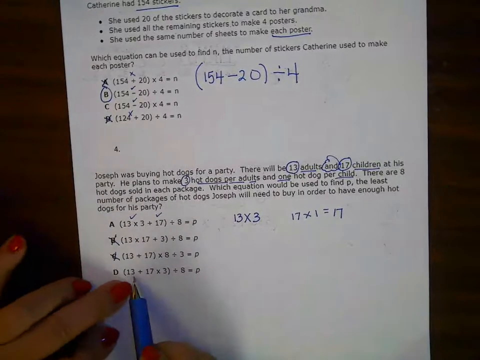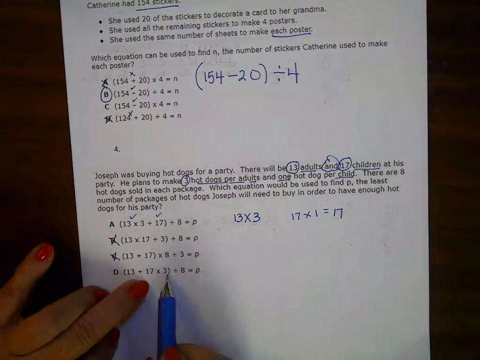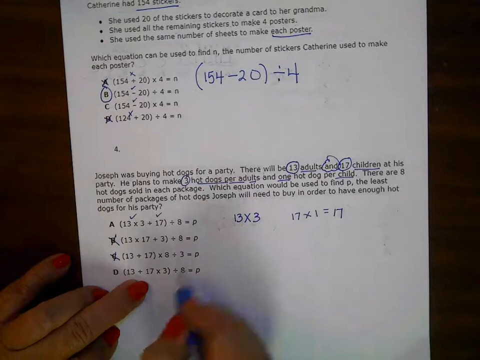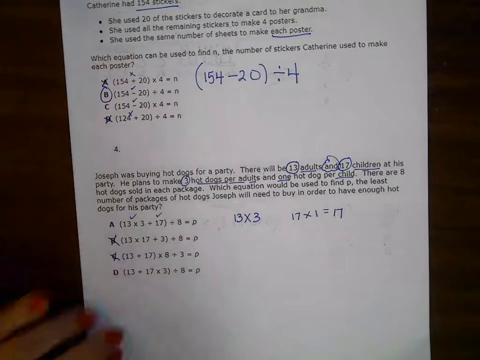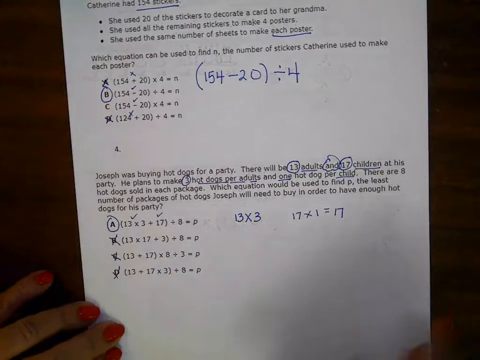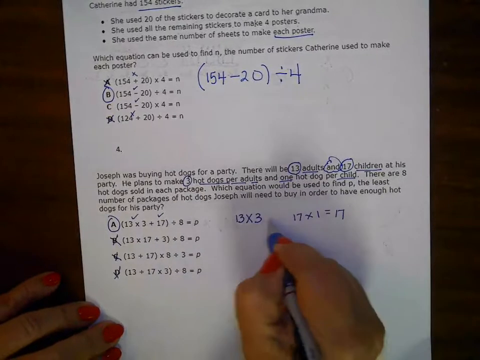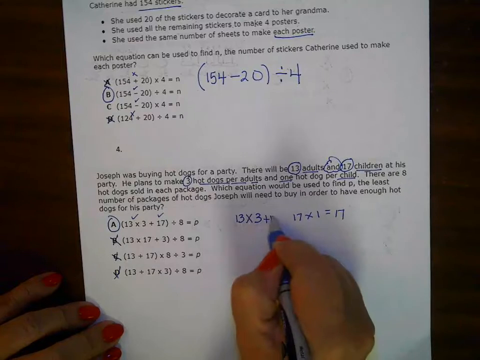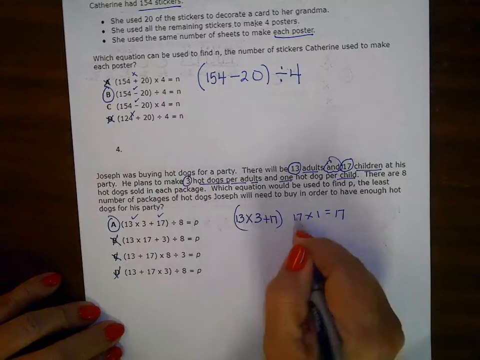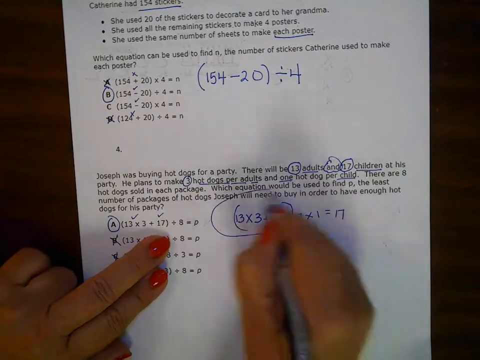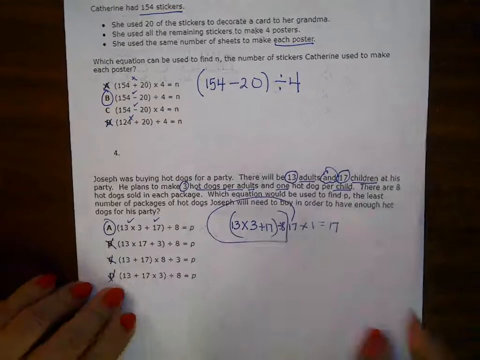So here I have 13 adults plus 17 times 3. Are the children eating 3 hot dogs each? No, it's the adults that are eating 3 hot dogs each. So this is going to be the best answer here. So we'll have 13 times 3 plus 17, and then it'll be divided by 8. All right.